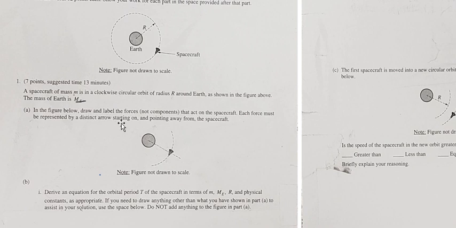So a spacecraft of mass m is in a clockwise circular orbit. Okay, so circular and orbit. Orbit means it's a constant speed. Clockwise means that it's going negative, but I don't think that's going to be super important. The spaceship is m, and it's going around the Earth. It's got R, shown in the figure above. And the mass here, I made a mark there, that's the mass of the Earth, M_E. So we've got big M, little m.